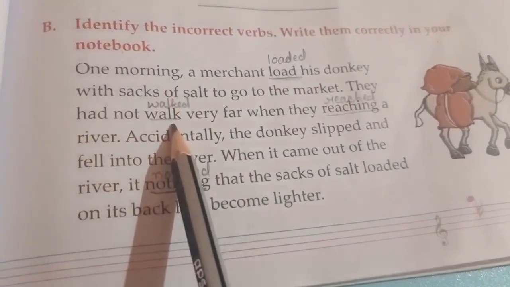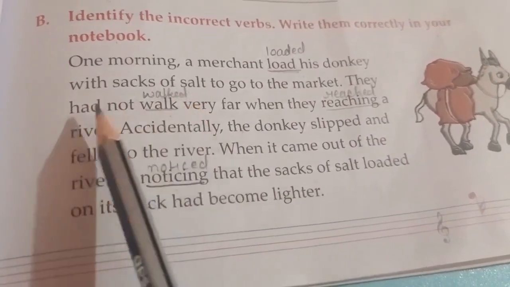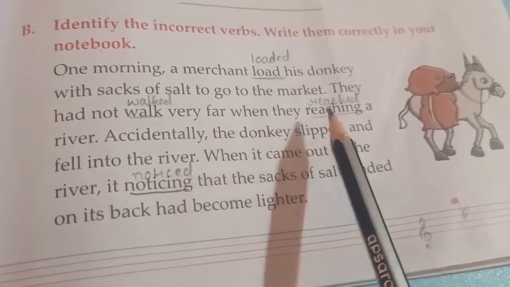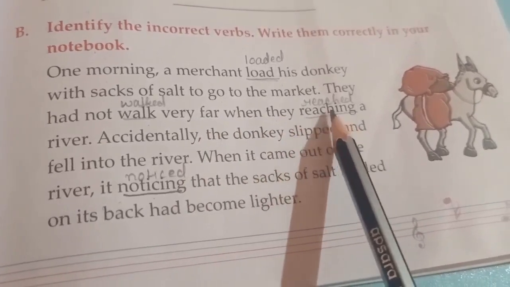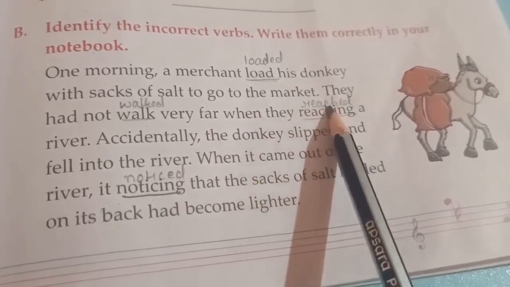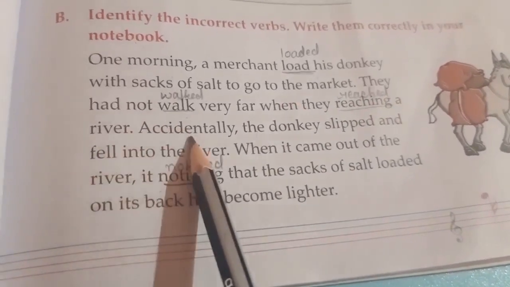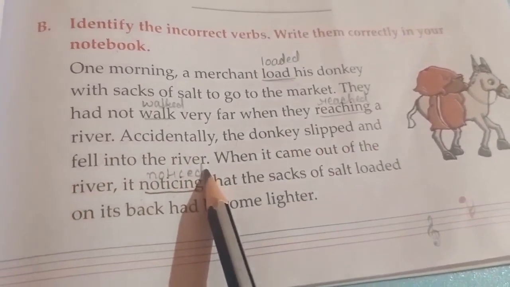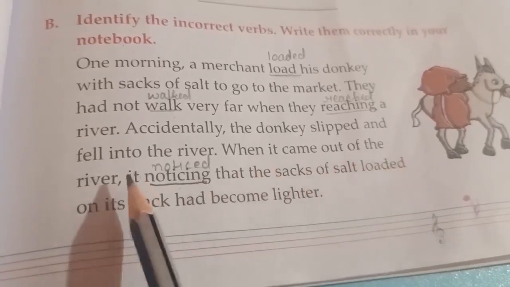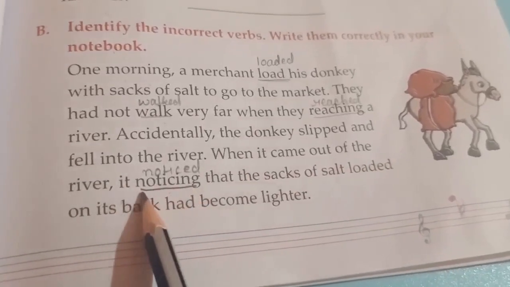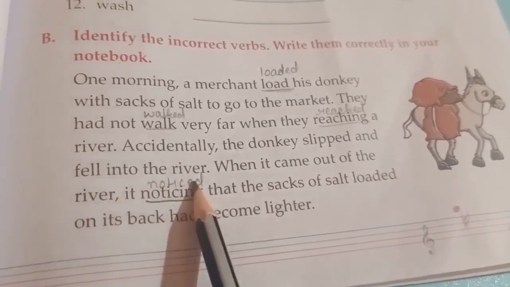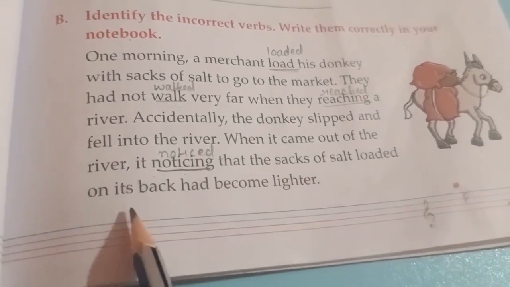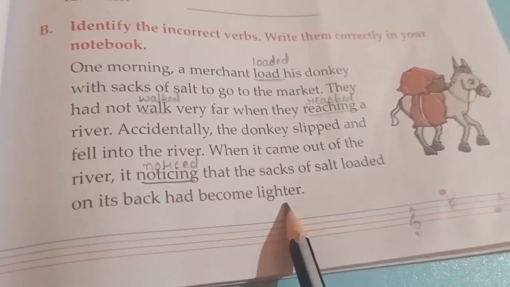They had not walked. Here it will be walked. They had not walked very far when they reaching. When they reaching will be wrong. Here we will add the ed form of verb. When they reached a river, accidentally the donkey slipped and fell into the river. When it came out of the river, it noticed that the sacks of salt loaded on its back had become lighter.